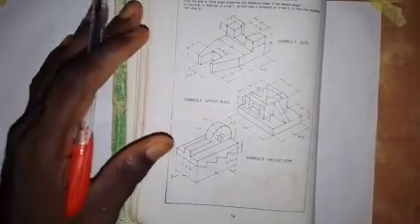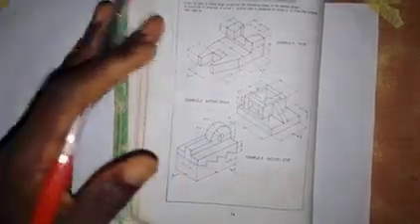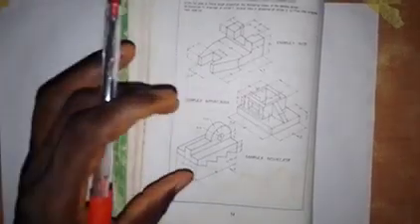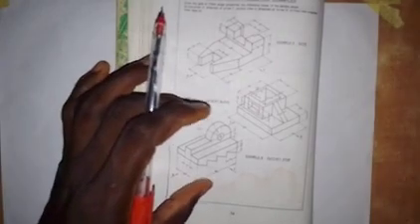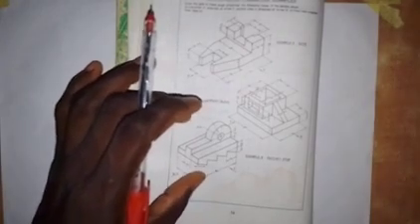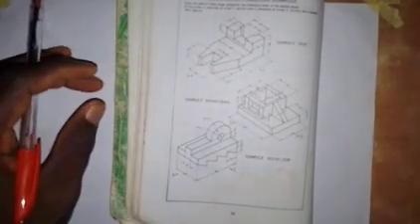Though as I said, we are asked to draw the orthographic views, I want us to learn how to construct it as we see it here, which is to draw it in isometric projection. So let's talk about the dimensions of this object.